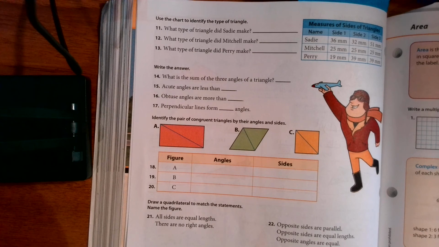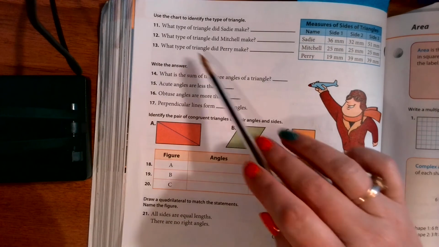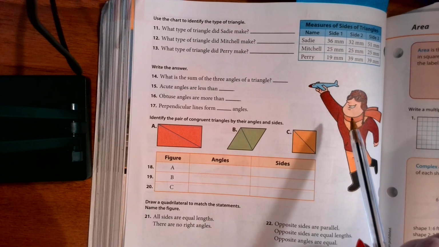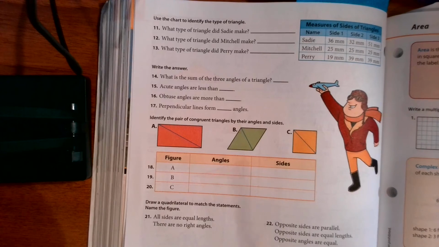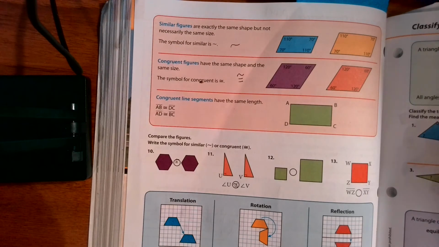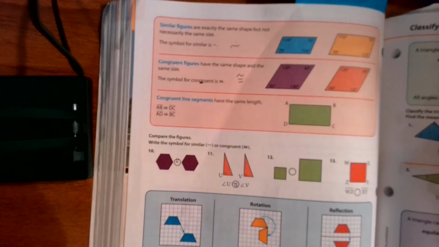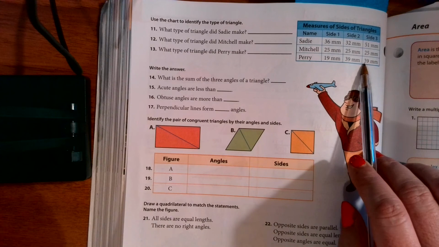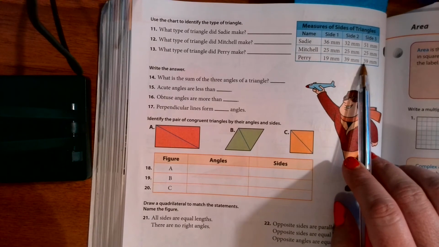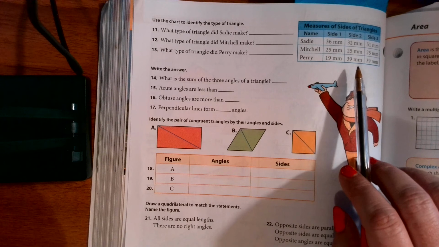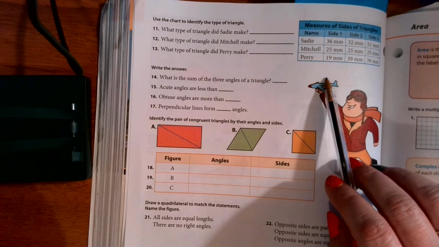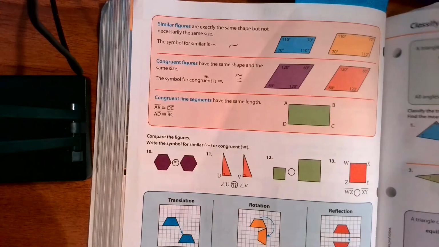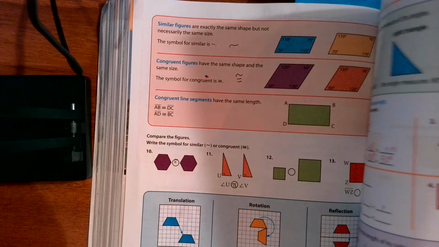Okay, we're on page 252. Here, 11, 12, and 13, it wants you to look at the measurements and identify the type of triangle it is. So is it going to be scalene? Is it going to be a right, obtuse, equilateral, or isosceles? Because it's given us the lengths of the sides, not the measurements of our angles, we will have to identify 11, 12, and 13 with the length of the sides. So you need to write one of those choices, either equilateral, isosceles, or scalene, and that's from the front page.